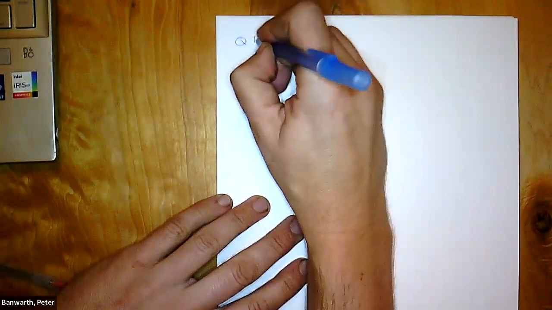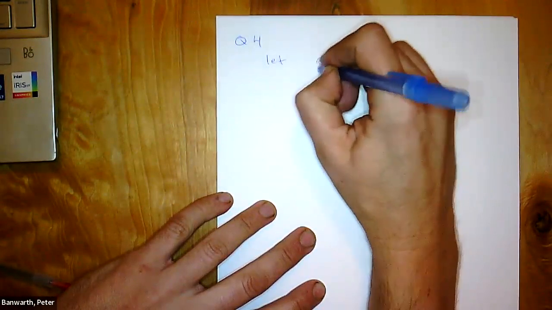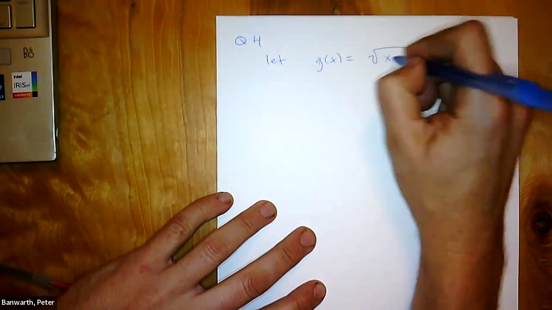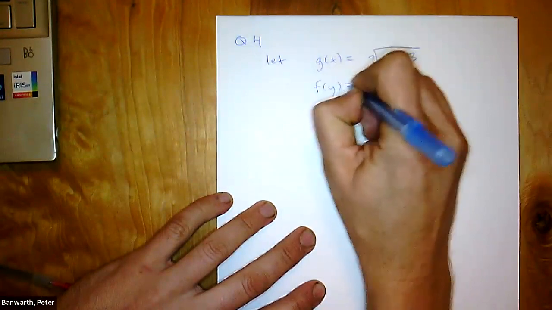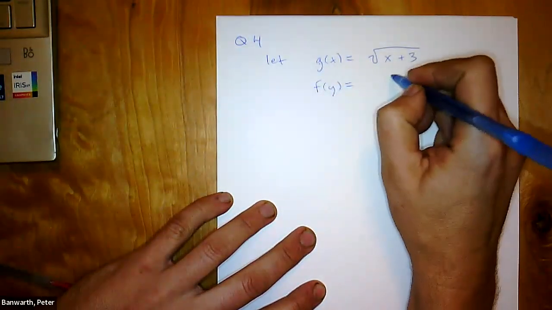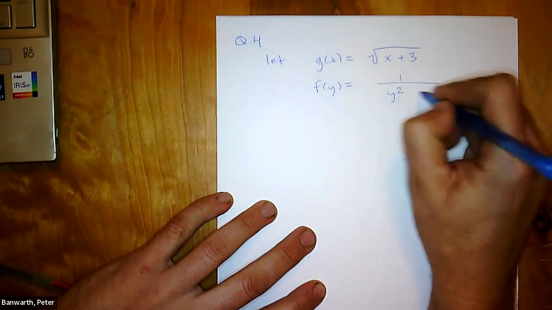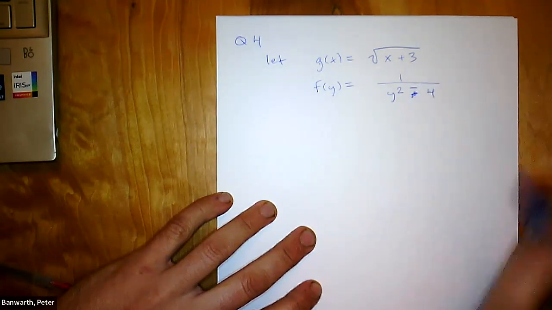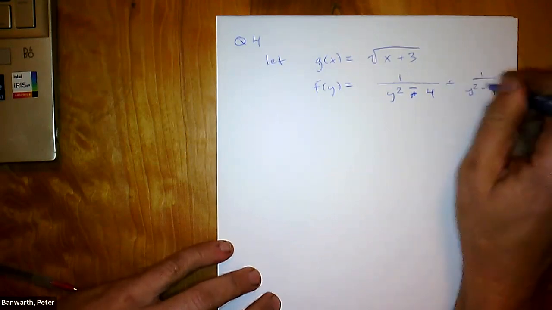Let's look at another example. Here's something similar to question 4. So let G of X equal the square root of X plus 3, and let F of Y equal 1 over Y squared minus 4.